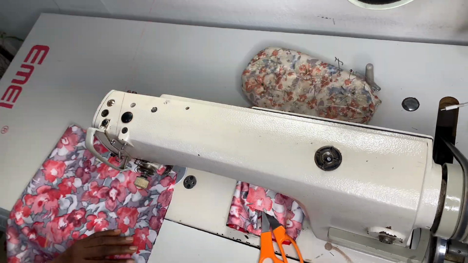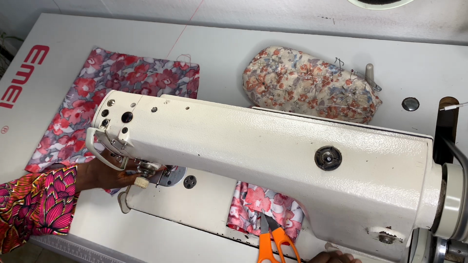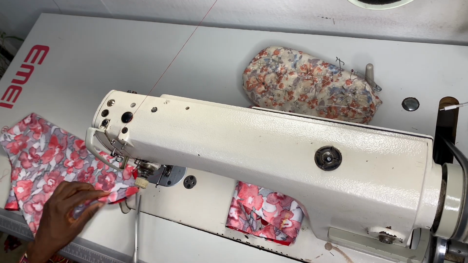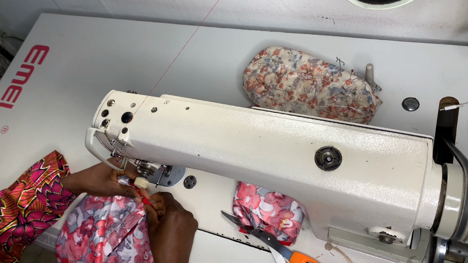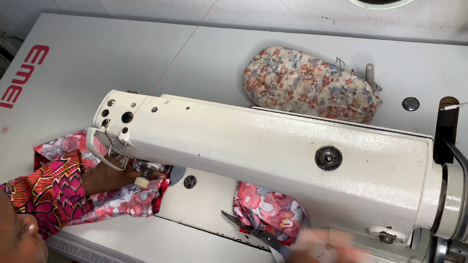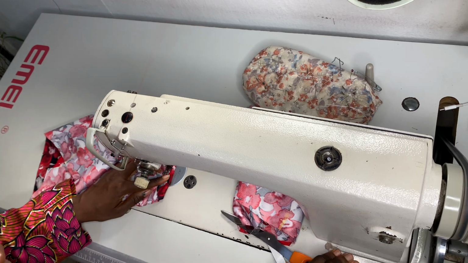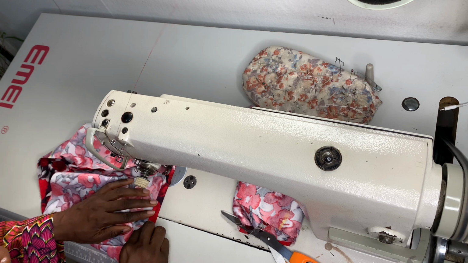Let's go ahead to work on the sleeve. So here I'm joining the sides of the sleeve together, and then I'm just going to go ahead to fold the hem of my sleeve, because I'm going to form an elastic casing for it. The sleeve has elastic at the hem and also at the armhole part of the sleeve. So yeah, that's what I'm doing right now.